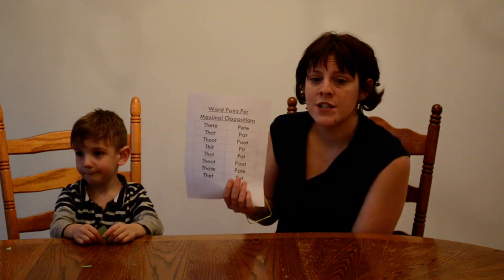I have a list of maximal opposition pairs here. Research suggests using nonsense words, that they're more effective for children with phonological disorders. This list is actually a combination.